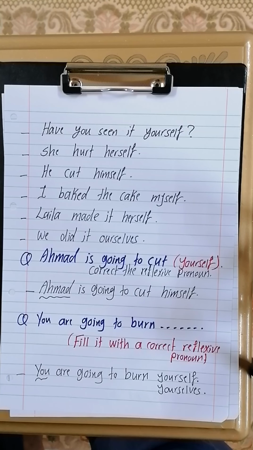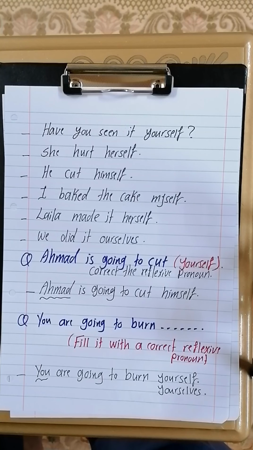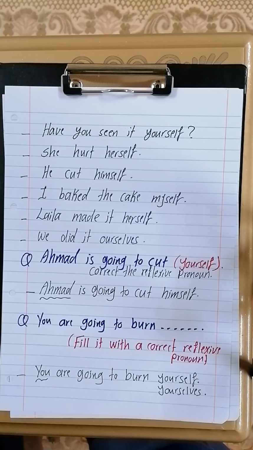If you is used with a singular noun, for example, Ahmad, Zana, Layla, then you can say yourself. But if it is you guys, you the people, you men, you boys, these are all plural. So we have to say yourselves.